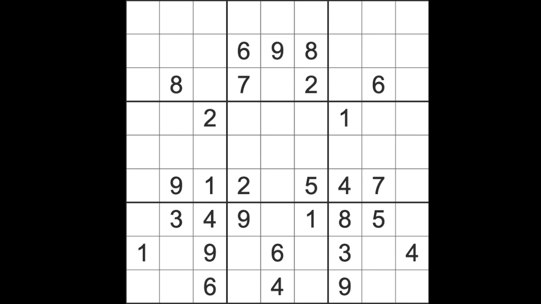Right, now Monday is always a very easy day in The Guardian, and so it's a great day for beginners to have a bash at their first ever Sudoku, and if that's you, okay, welcome aboard. Right, now how do we play this game?